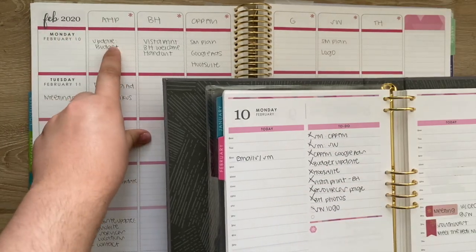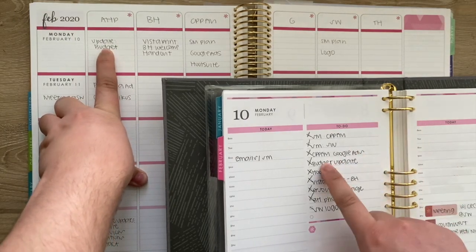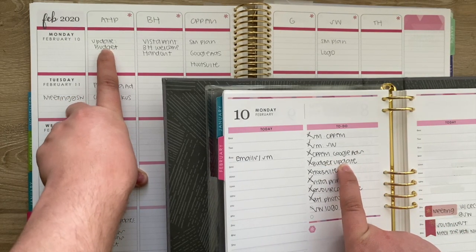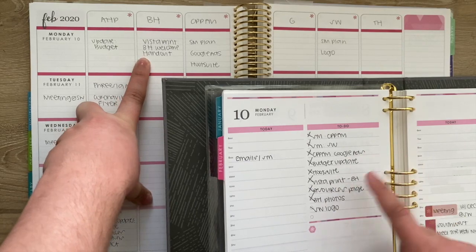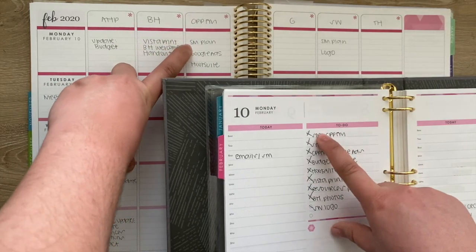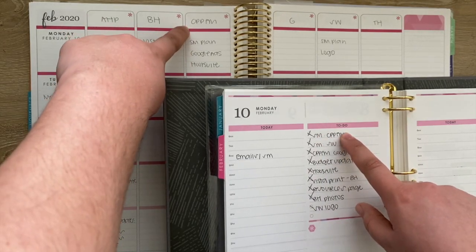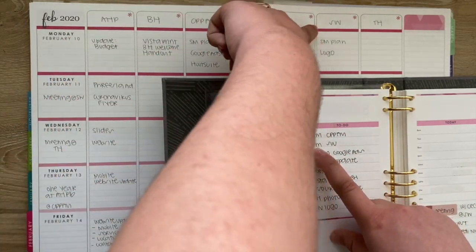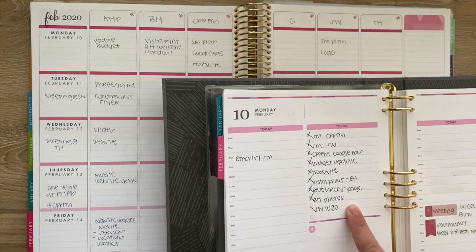You can see on here, I needed to update budget, so I have my budget update on here. I need to do my handout, so I have that on my to-do list. And then I had to do a social media plan for this business, and a social media plan for this business. And then other things popped up that I needed to do.